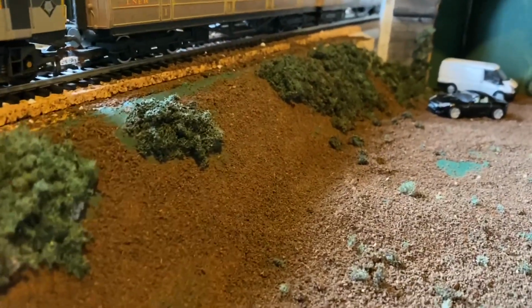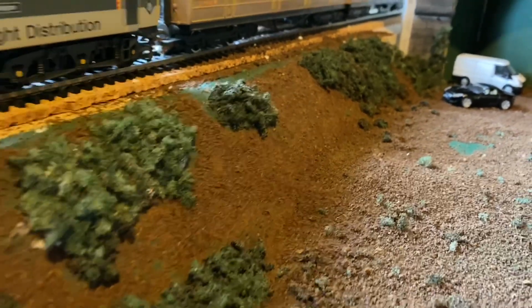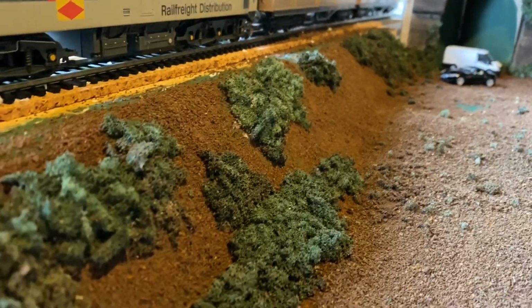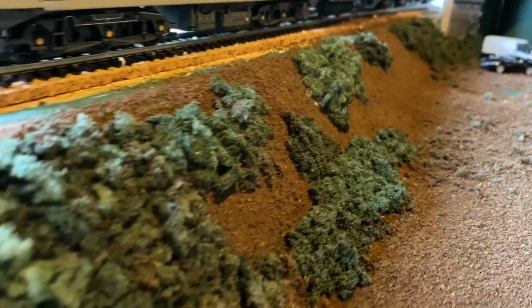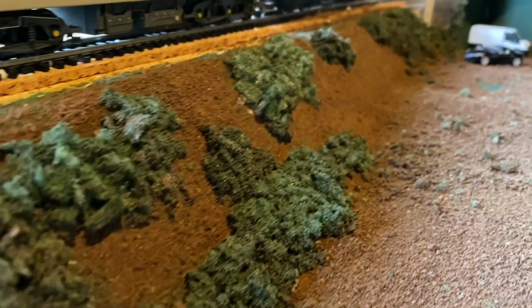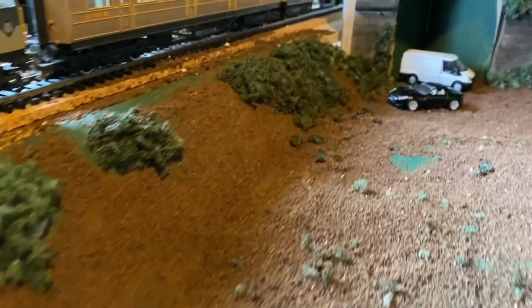I've left some gaps. I'm going to fill in little bits more of that, but obviously the embankment itself is going to be more of a green scatter type colour as well. I've just tried to do a few different colour variations with this, and I'll perhaps add some scatter to the actual bushes themselves as well.